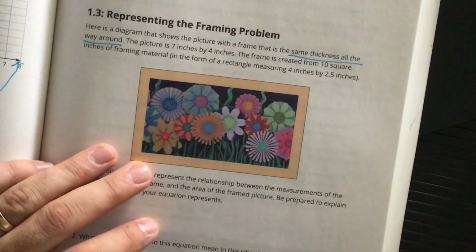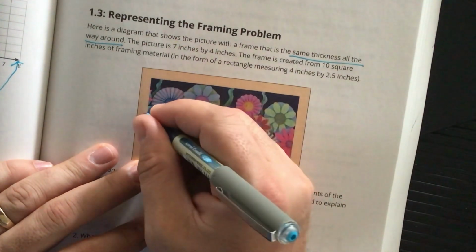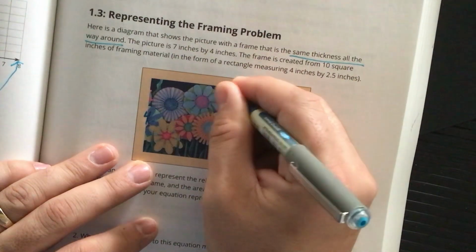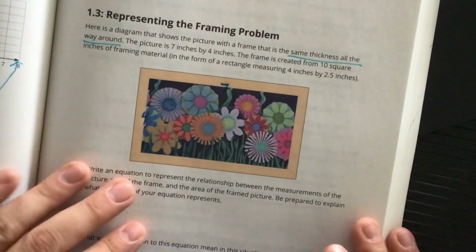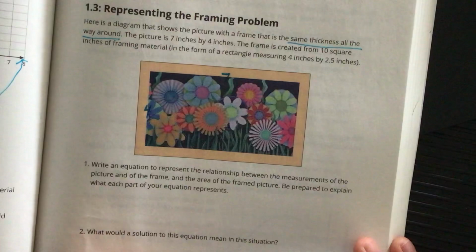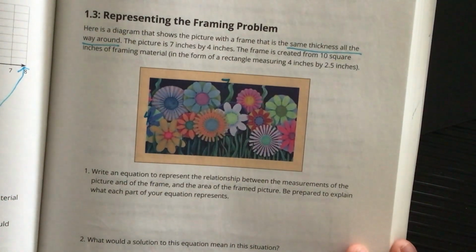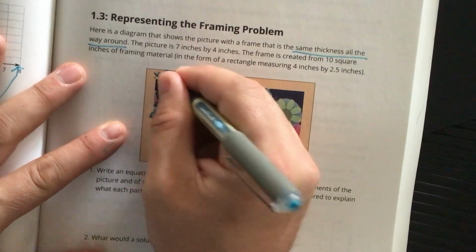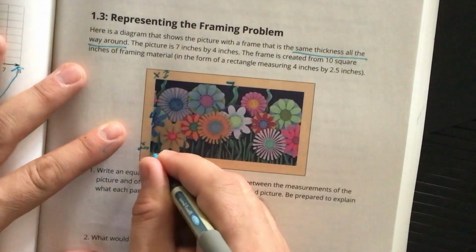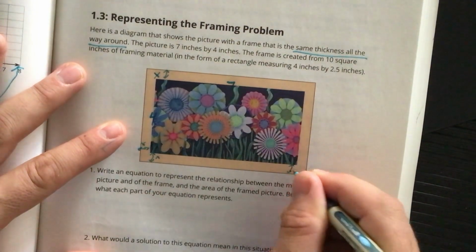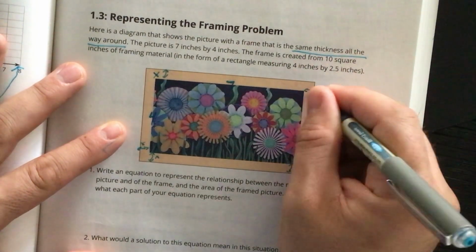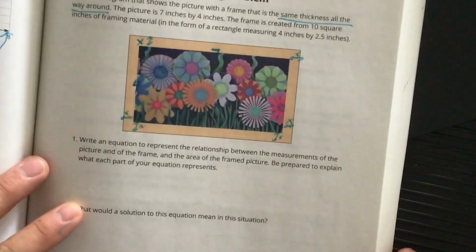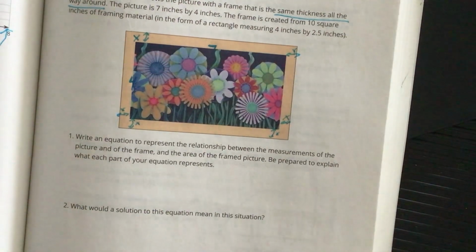All right, so you know that the picture is 7 by 4. That's the actual picture. So this is 4. This is 7. Now the key is it's the same thickness all the way around. I have no idea what that number is. So since it's unknown, I'm just going to put an x. That means this width is x. You know, everywhere you look, it's the same. So however you need to diagram that, but the frame is an unknown, we don't know it yet.